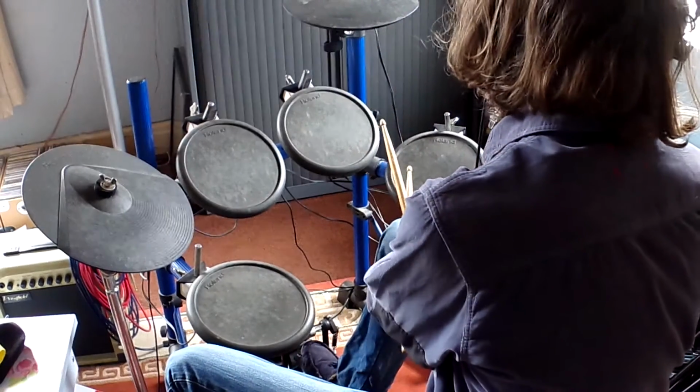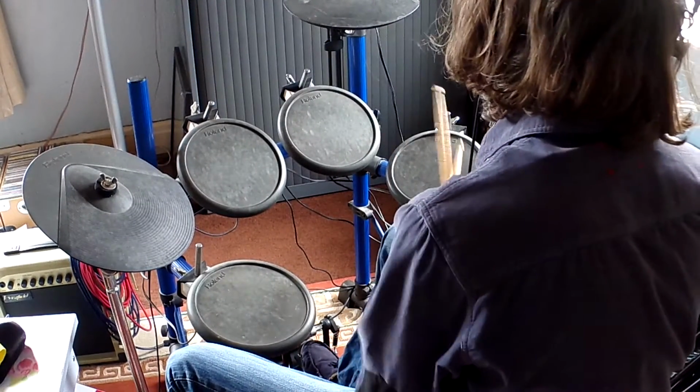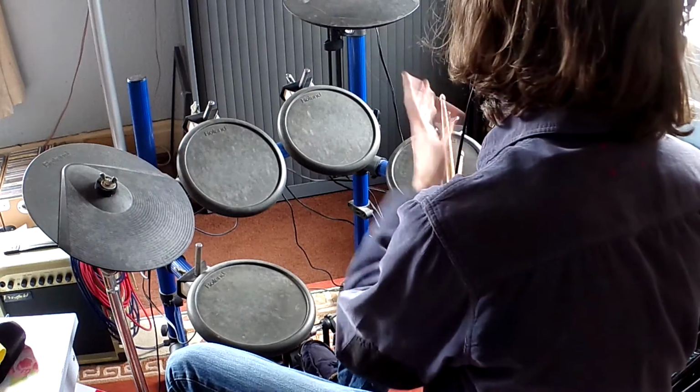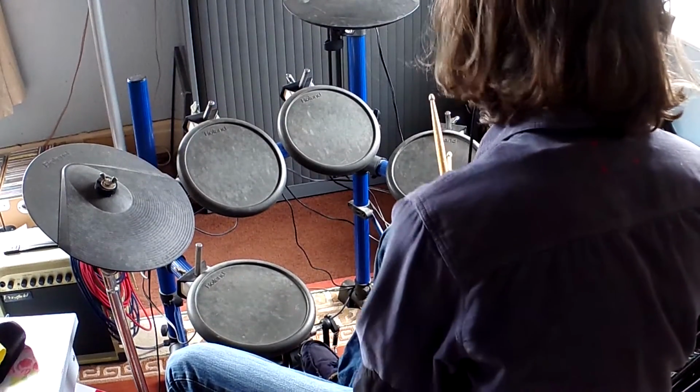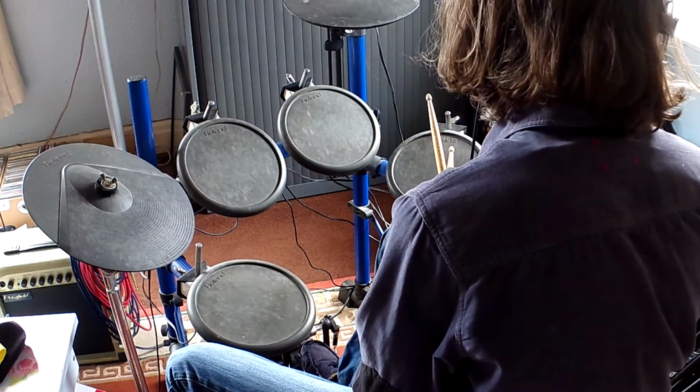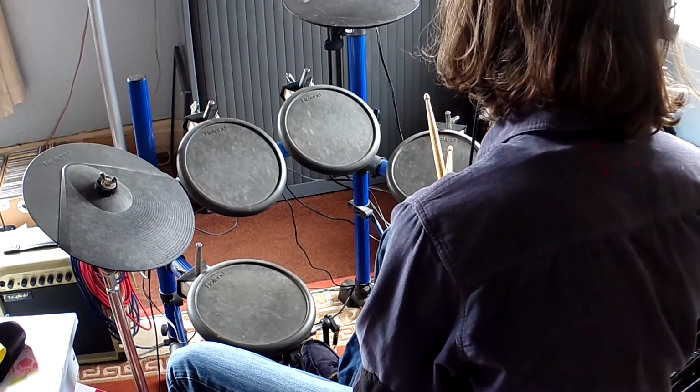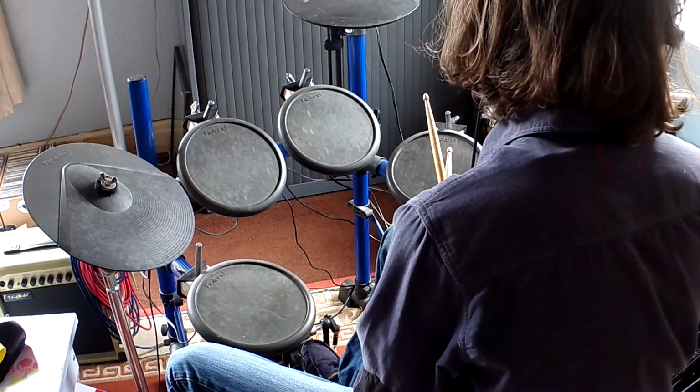As you might pick up, the big defining quality of the shuffle beat is what's going on in the hi-hat, which is these syncopated 1-2s that are going on in the hi-hat.